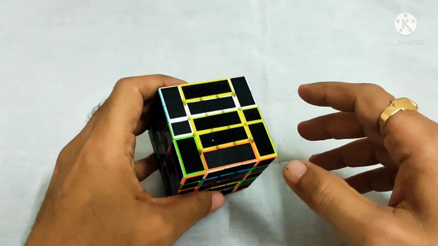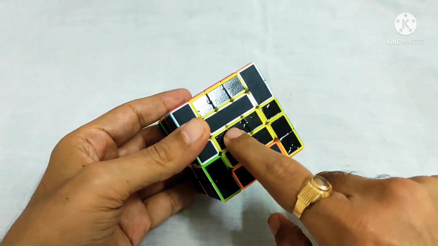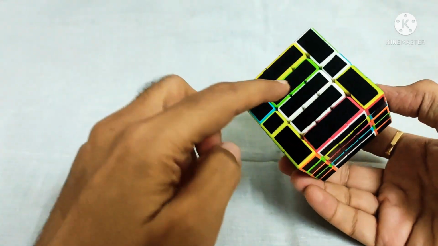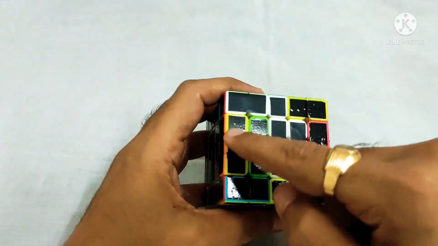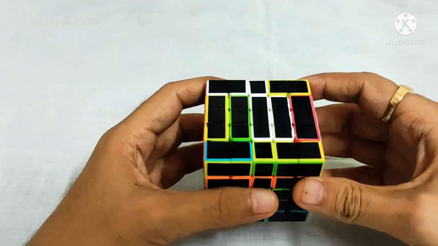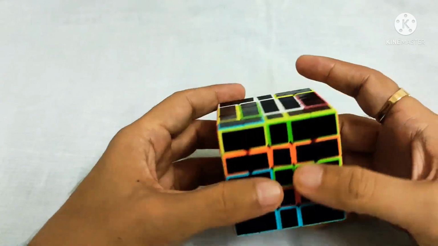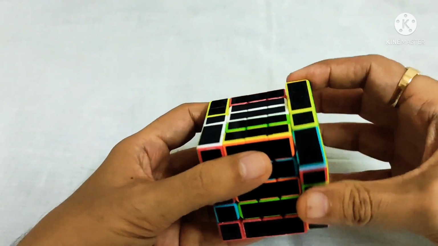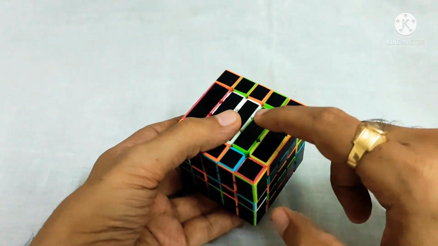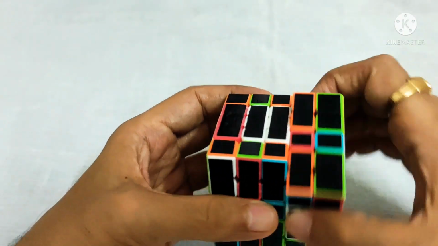Okay, so we can see this is the yellow center. So here all pieces should be yellow, and this is the white center. So all pieces should be white. So we have one white already here. We'll see whether, okay, one more white also is here. So what we'll do is we'll first align this, and now we'll move this middle layer upside down.